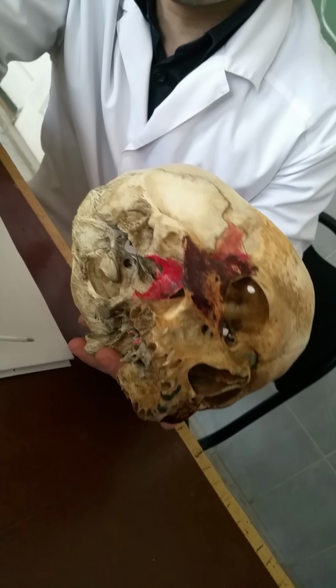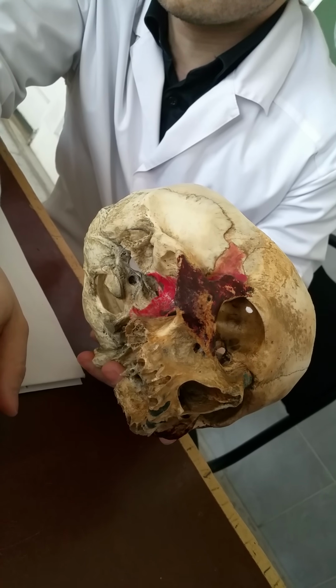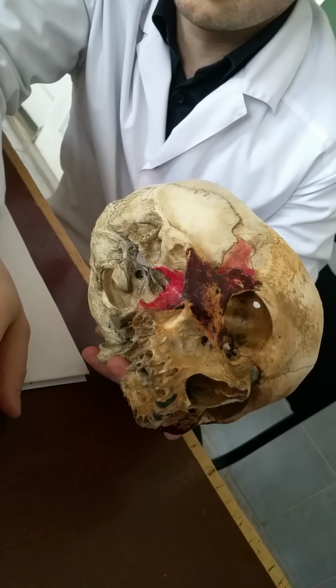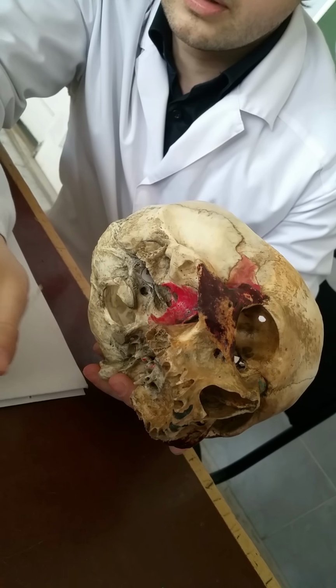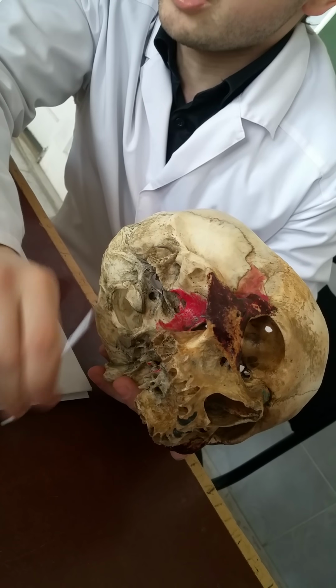Now let's talk about the main fossa. Very important, because the trigeminal nerve, and not only this, passes through this fossa. We should know the walls of this fossa.